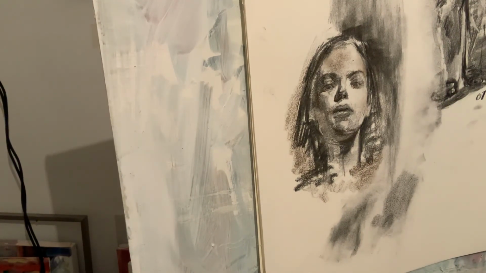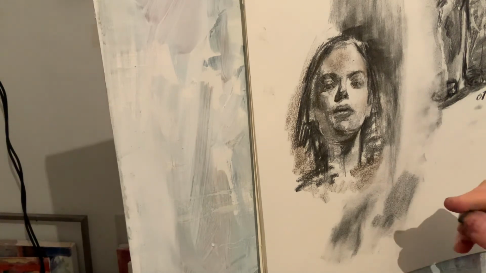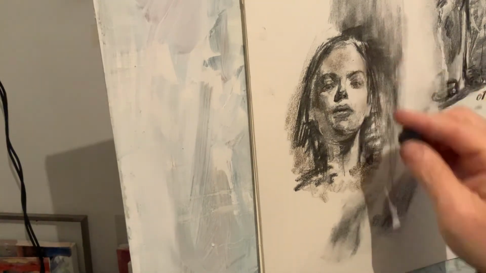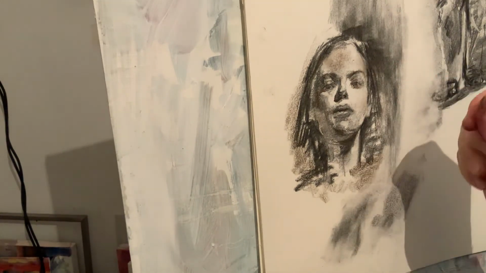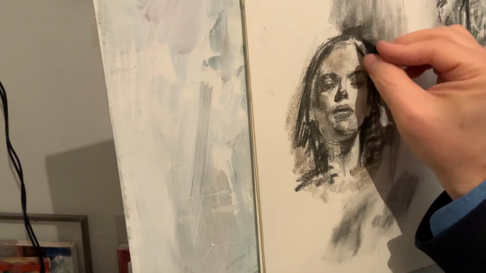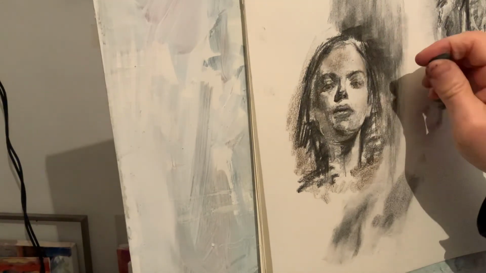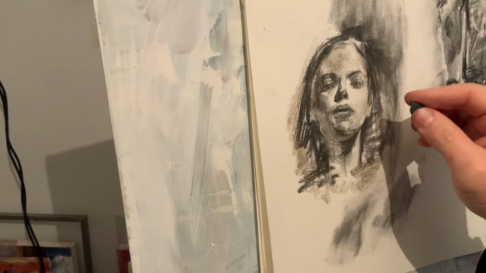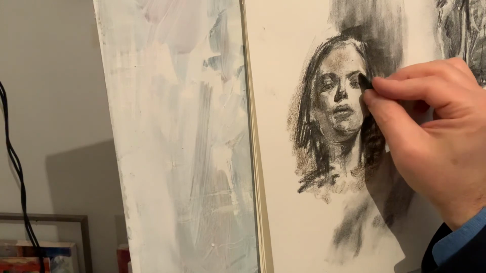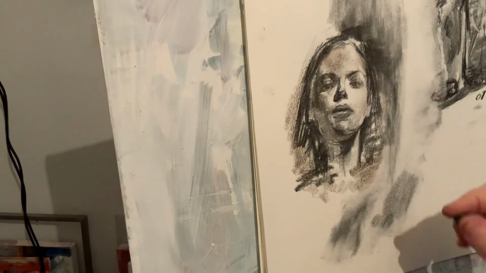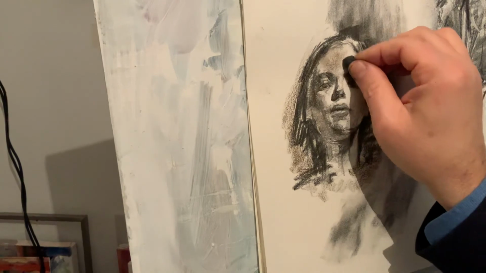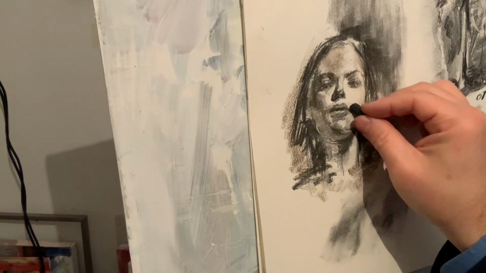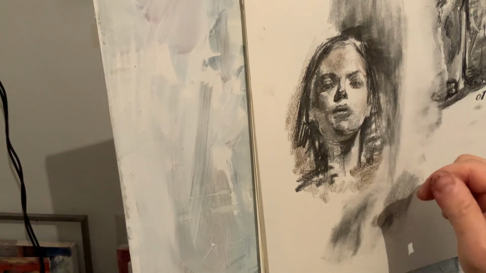There we are. Okay, now that sepia interference, I'm dubious about that. I should have used Conte, but I couldn't find Conte. But anyway, it's just to illustrate the importance of the combination of charcoal and pencil together. Look, highlighting some highlights. Side of her mouth.